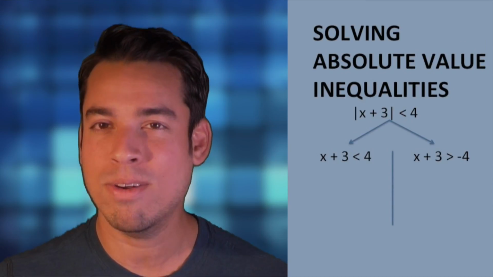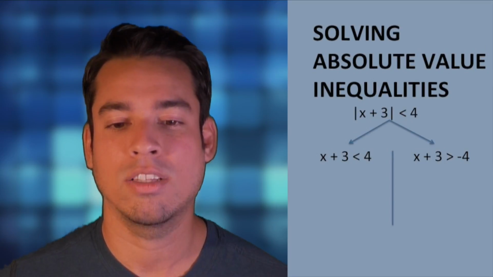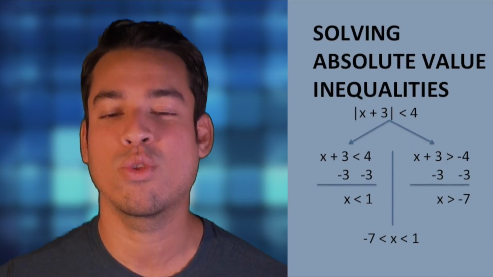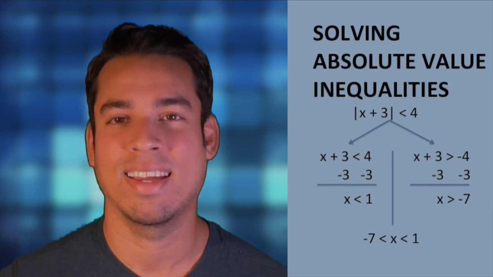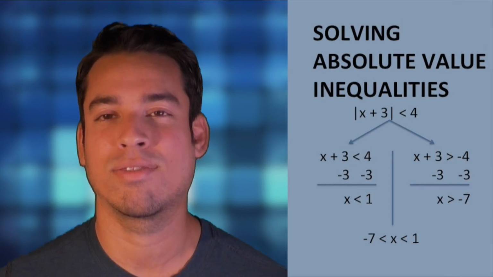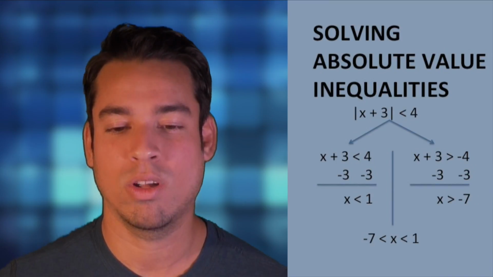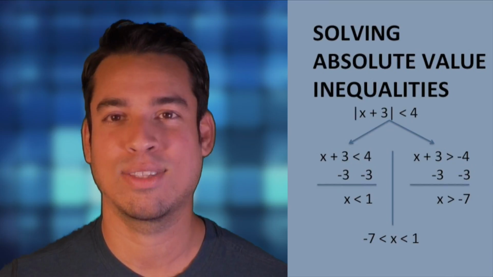So remember, that's very important. You've got to make it negative and switch the inequality. Now let's solve both of these. We subtract 3 from both sides for both equations, and we get x is less than 1 and x is greater than -7. Now we can combine both of those answers into one inequality where x has to be in between -7 and 1.